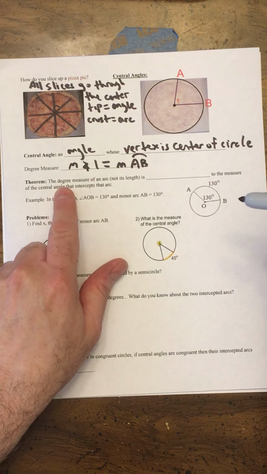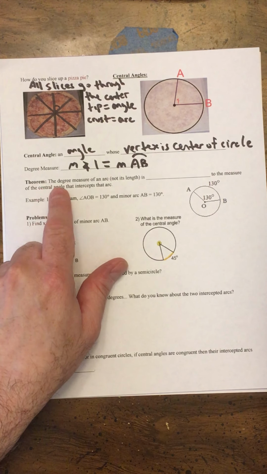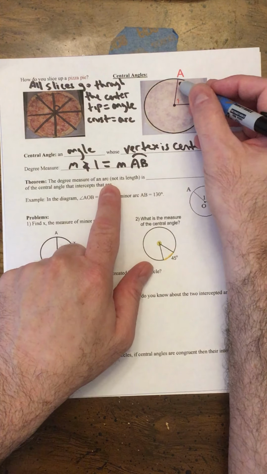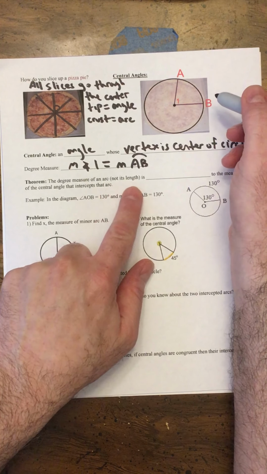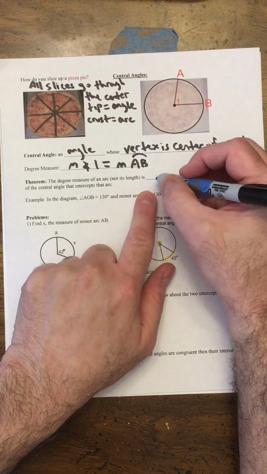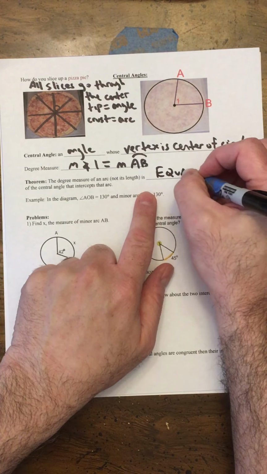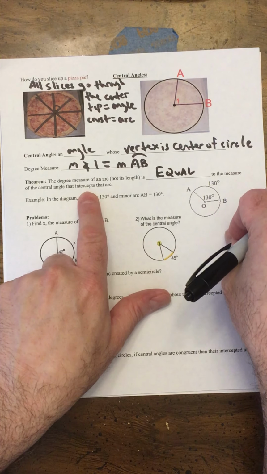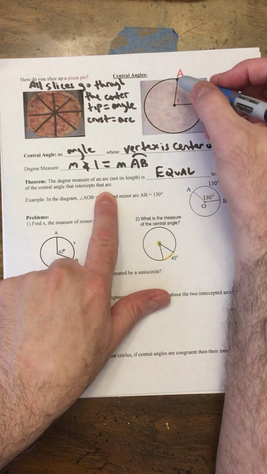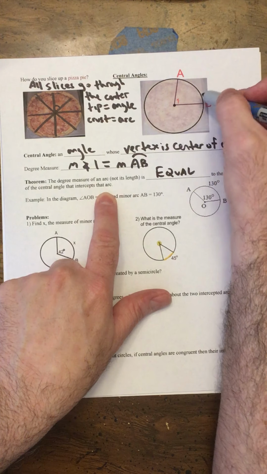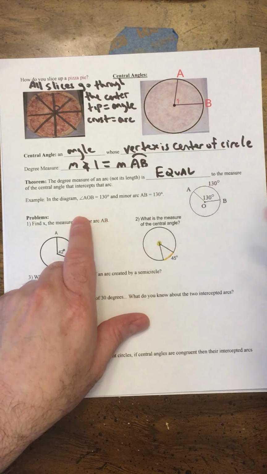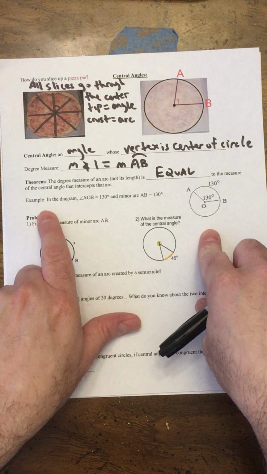So here's a theorem, just basically a fact. The degree measure of an arc, not the length of the arc, but the degree measure, is equal to the measure of the central angle that intercepts the arc. So the measure of this arc is the same as the measure of that angle, as I said before. Okay, so here's an example.